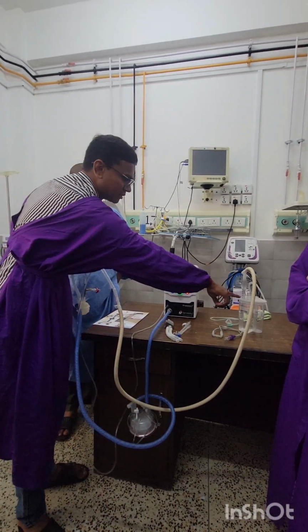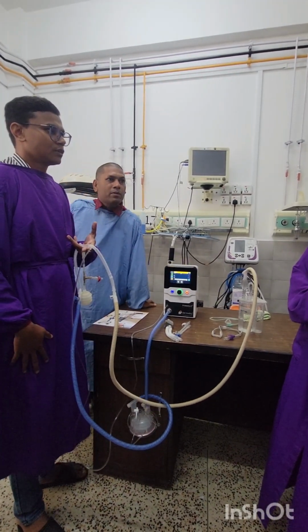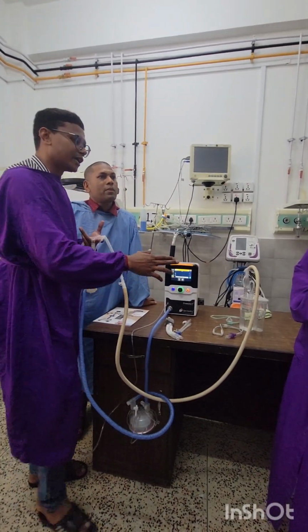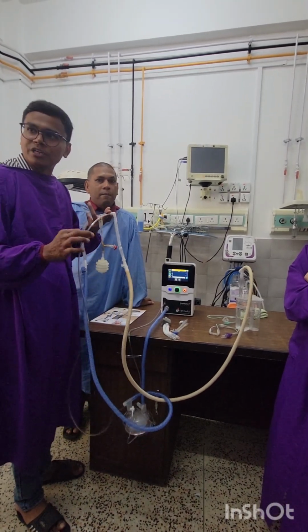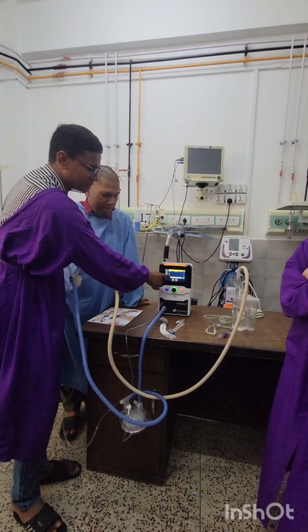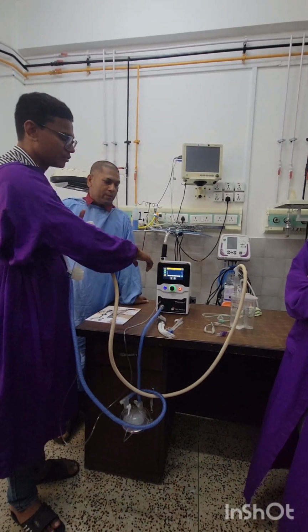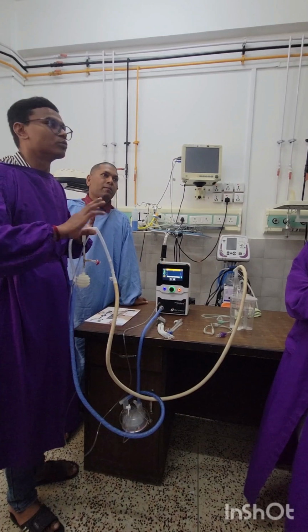While we have kept 6 cm H2O here, it is delivering 4.5. So if you don't have a monitoring system with you, you always believe that your CPAP pressure is 6. But with the help of this monitoring, you can realize that the CPAP pressure is actually 4.5. Right? So with the help of this real-time monitoring, you can check and treat your baby accordingly. You can change your protocols and everything.